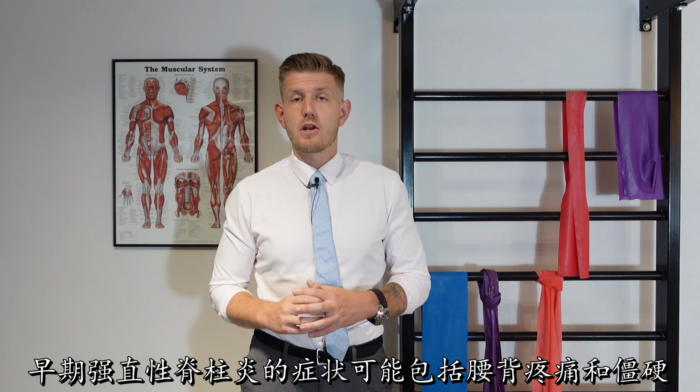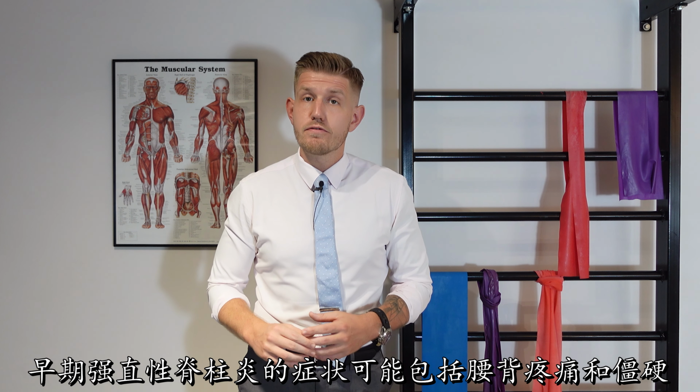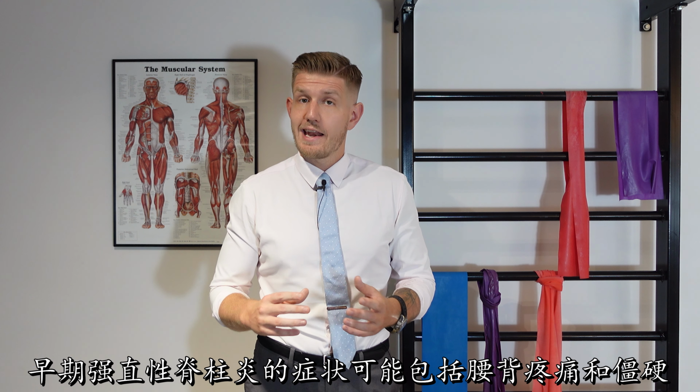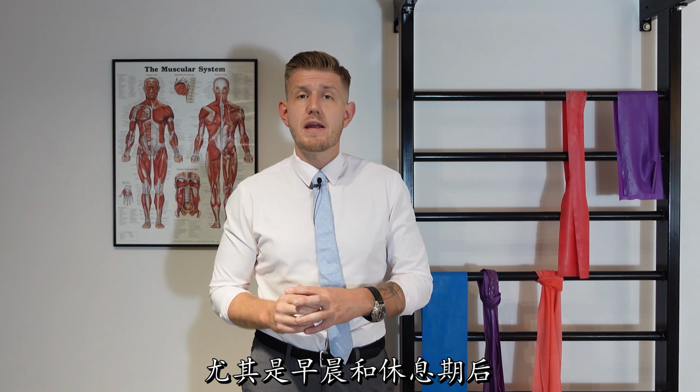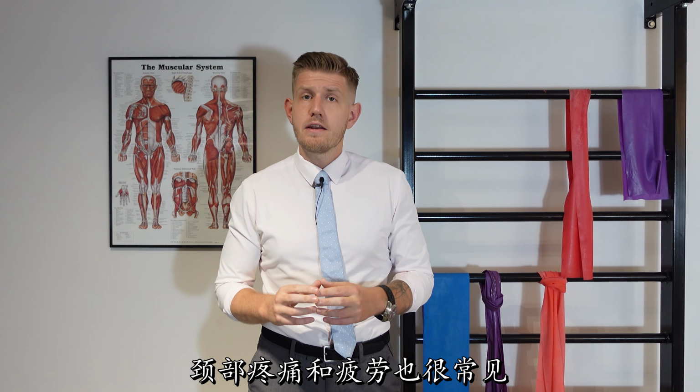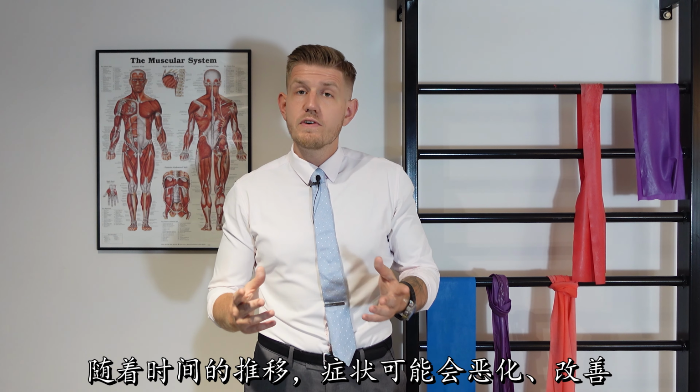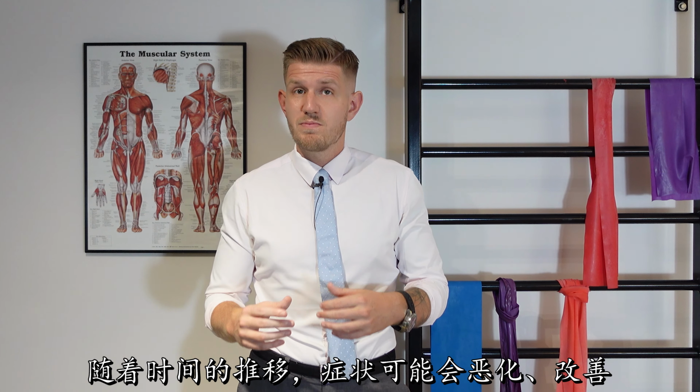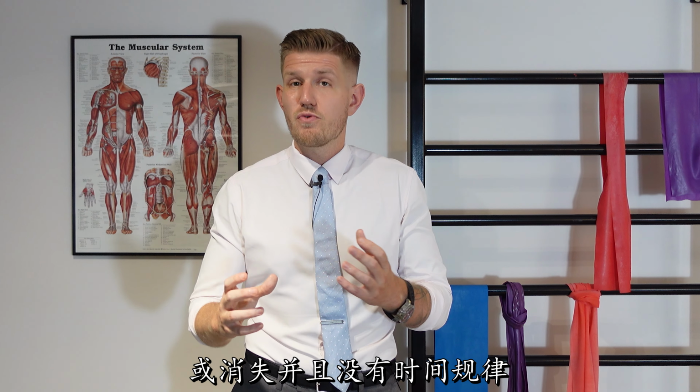Early symptoms of ankylosing spondylitis may include stiffness or pain in the low back and hips, especially in the mornings or after periods of inactivity. Neck pain and fatigue are also common. Over time, the symptoms might worsen, improve, or stop at irregular intervals.